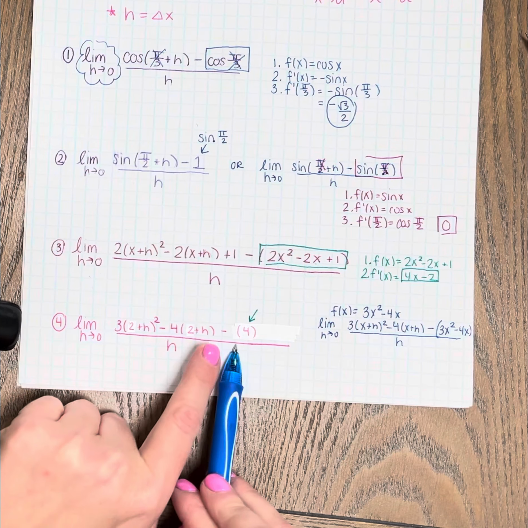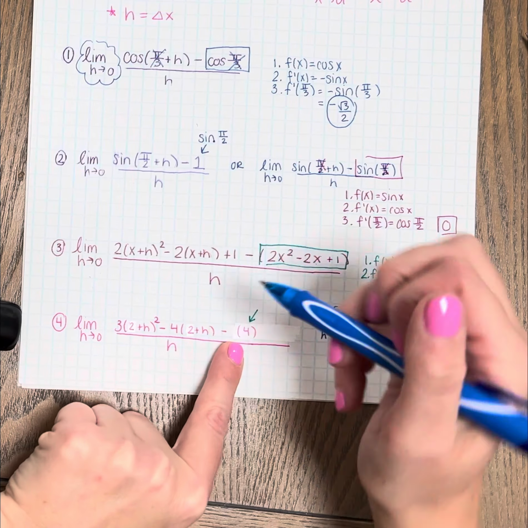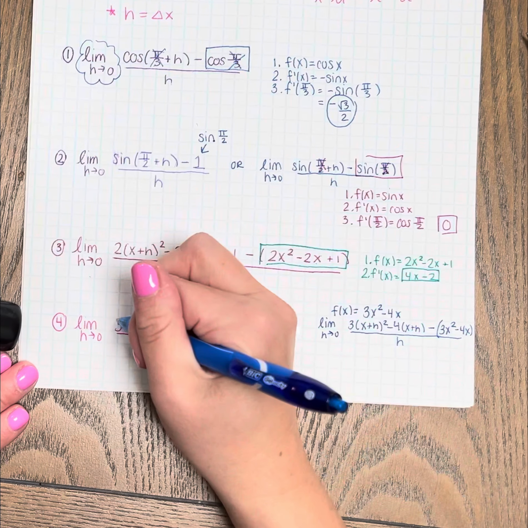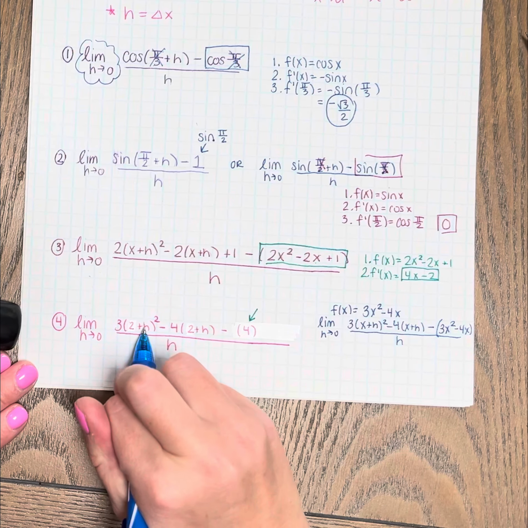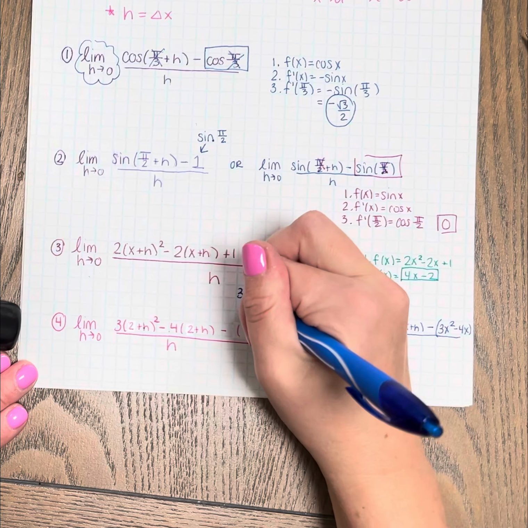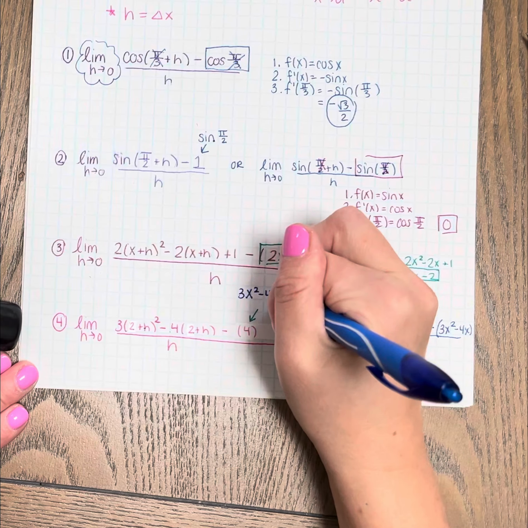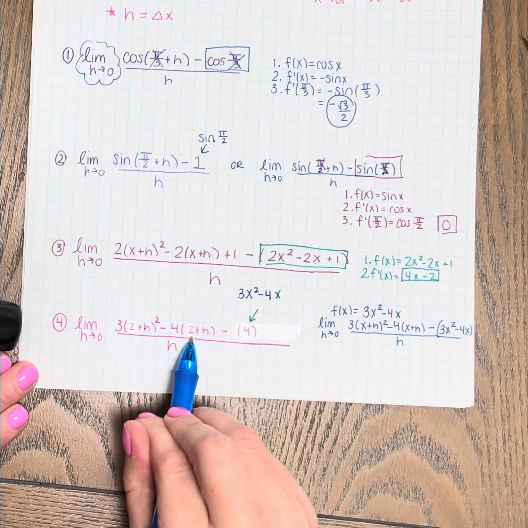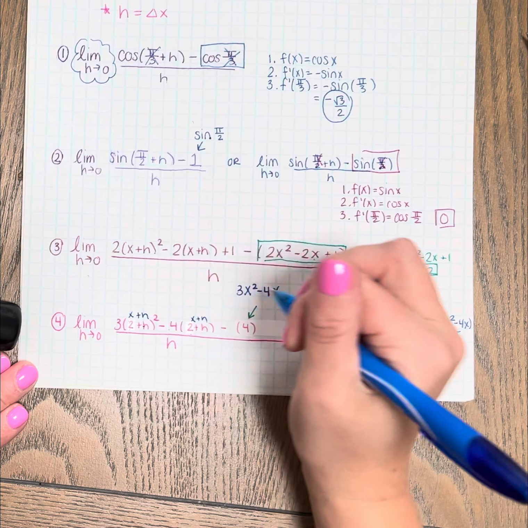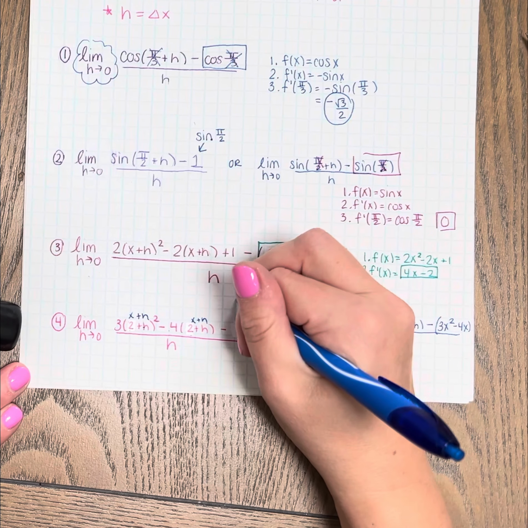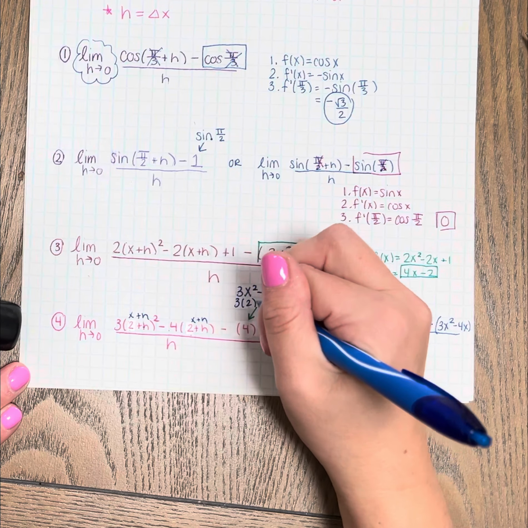Well, it kind of looks like this. This 4 comes from this function. So look, the function is 3x squared minus 4x. Do you notice how I put a 2 over the x right here? Because this is x plus h. Now let's see if I plug in 2 for x, do I in fact get 4?